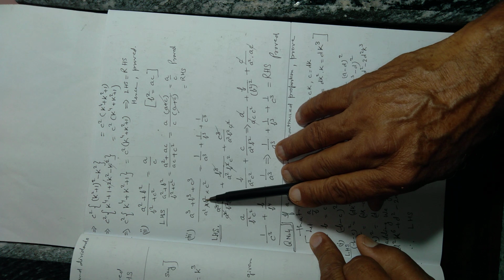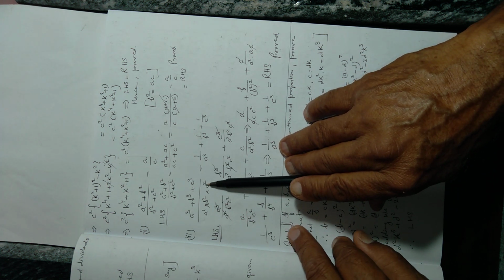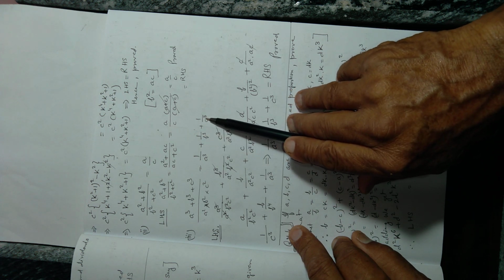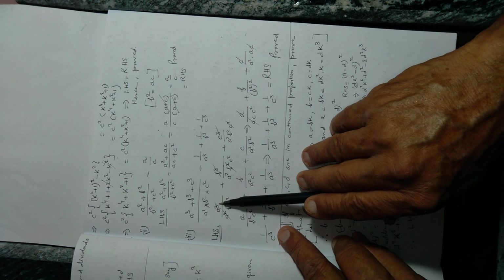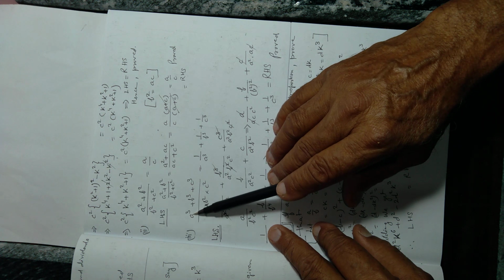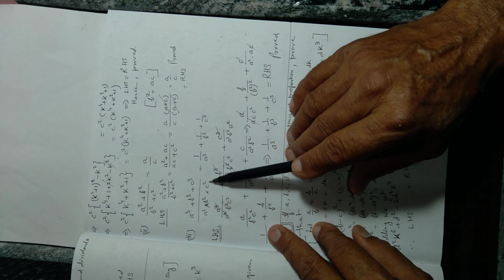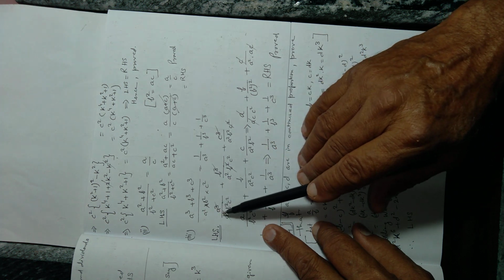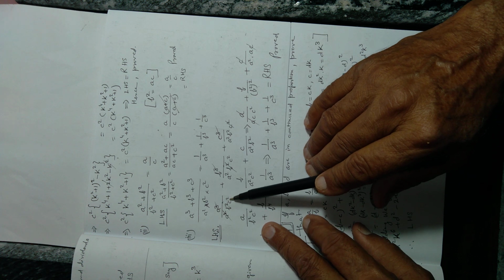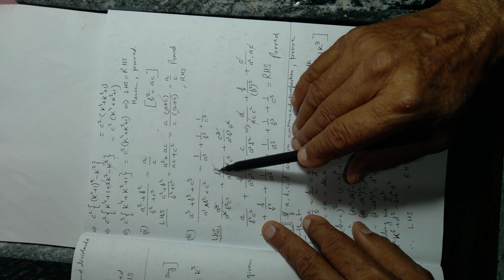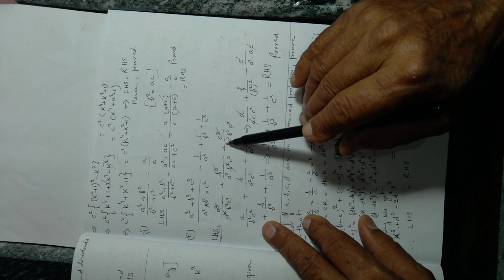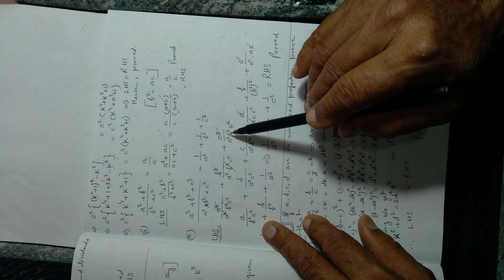Now the third part, that is (a cube plus b cube plus c cube) whole upon a square into b square into c square is equal to 1 upon a cube plus 1 upon b cube plus 1 upon c cube. We have to prove it. So first I have divided every term of the numerator by its denominator. So a cube is divided by a square b square c square, plus b cube divided by a square b square c square, plus c cube divided by a square b square c square.